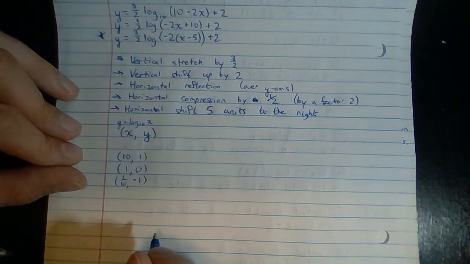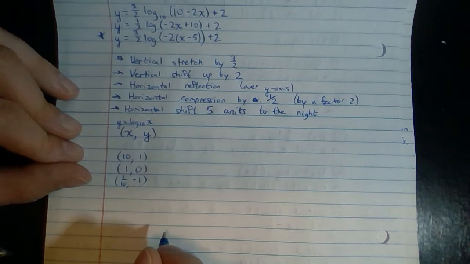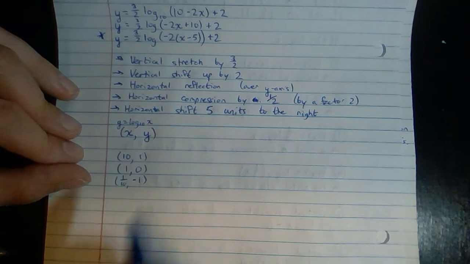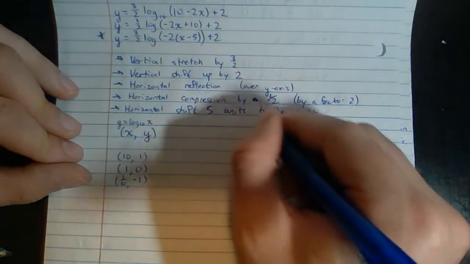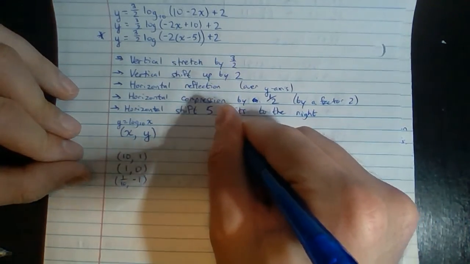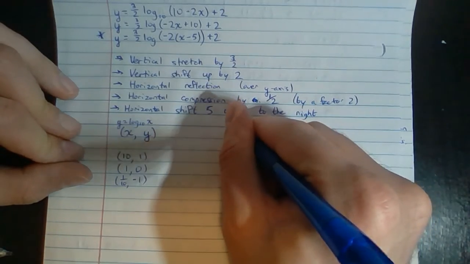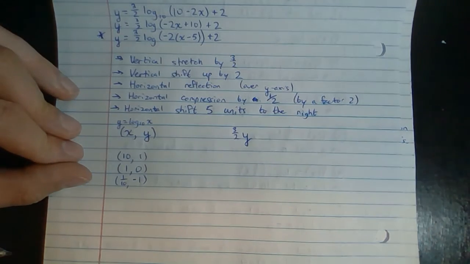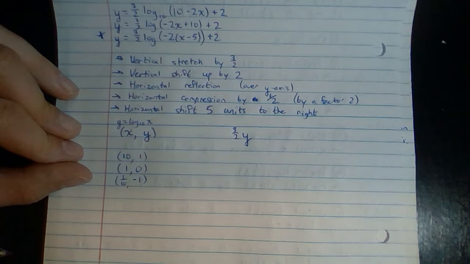And we want to see, what do these transformations do? What's happening to our newly transformed function? So vertically, things affecting the y, we have a stretch by 3 over 2. So every single y value gets multiplied by 3 over 2.